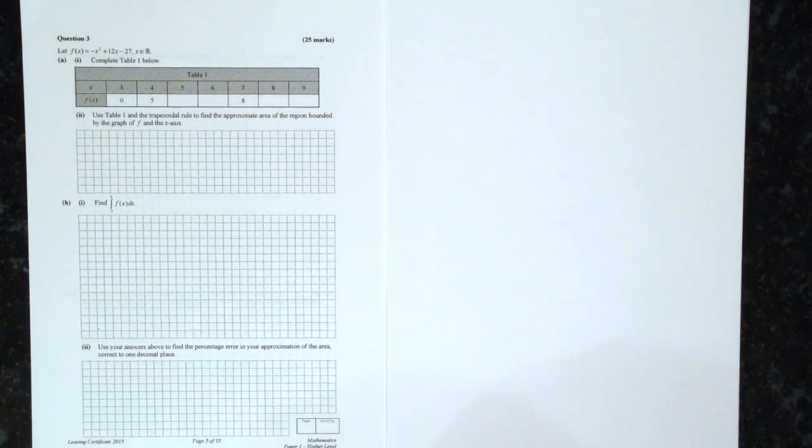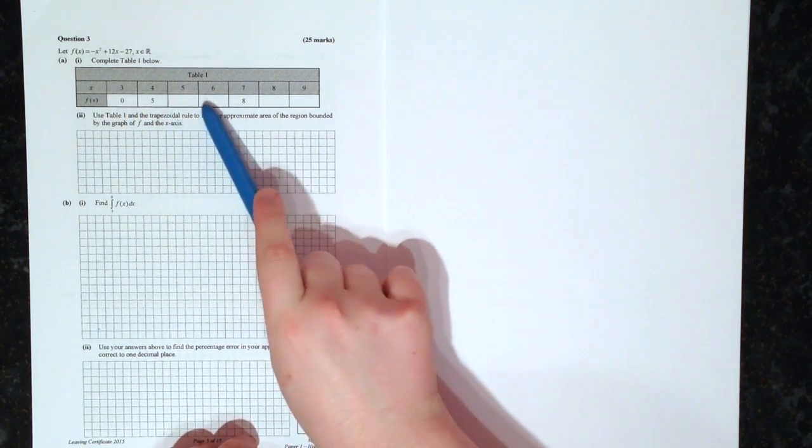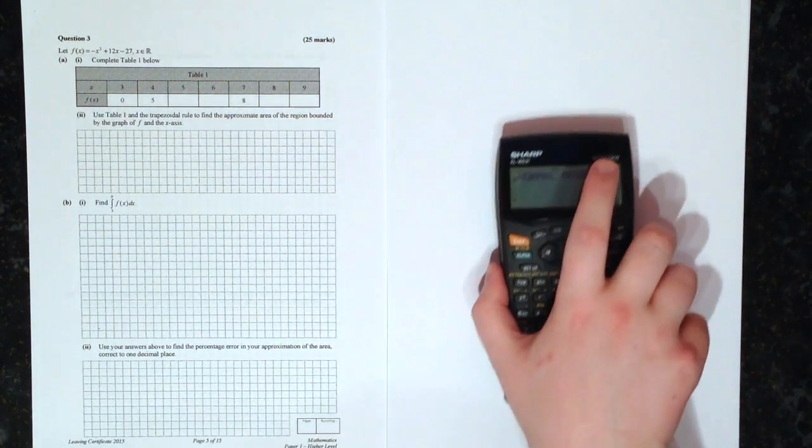Question 3. Let f of x be equal to minus x squared plus 12x minus 27, where x is a real number. Complete the table below. So we're given various values of x, and we have to compute the values of f of x. So the easiest way to do this is to use your calculator and to enter the function f of x into the calculator you are using.